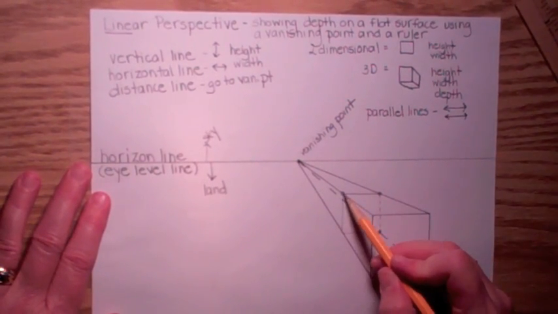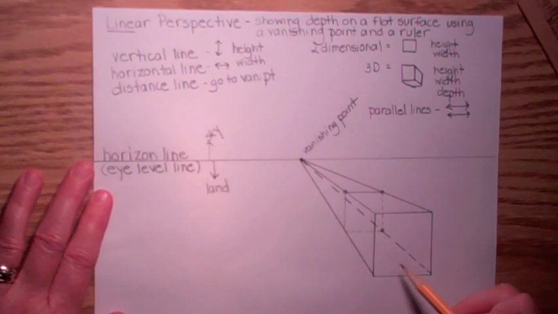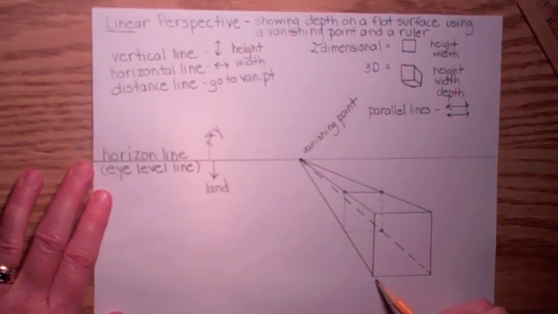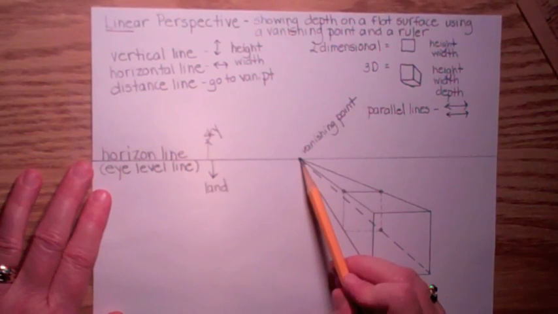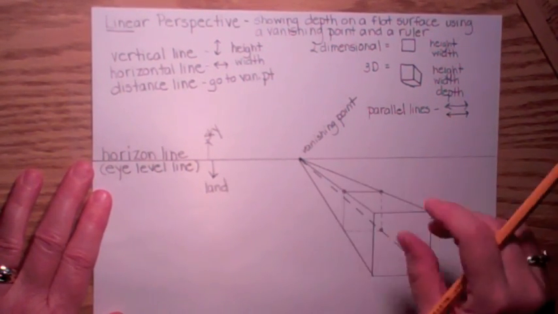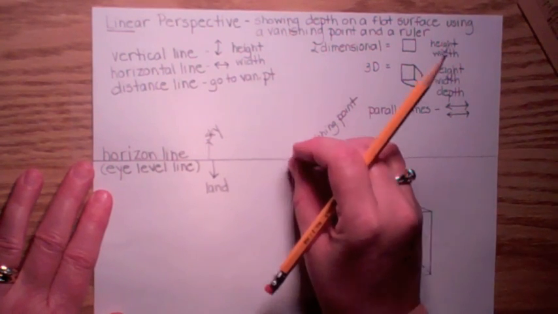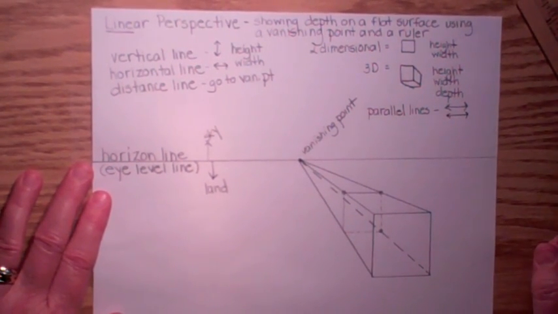So I actually have a box drawn back here between all the same distance lines that this box is drawn. And do you see why we call it a vanishing point? Objects get smaller as they go toward the point, and if they actually reach the point, they disappear.